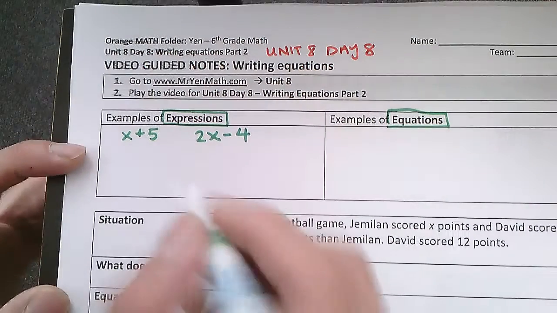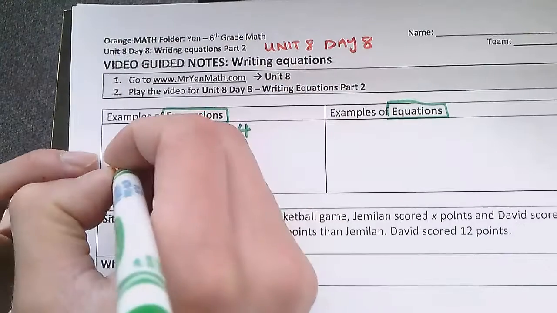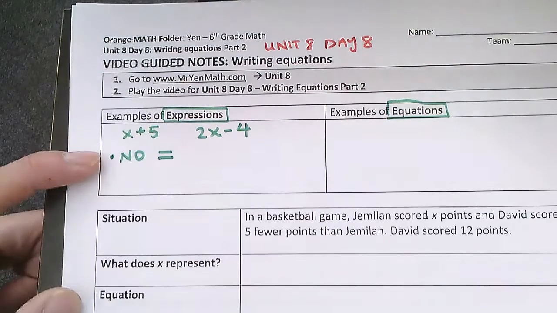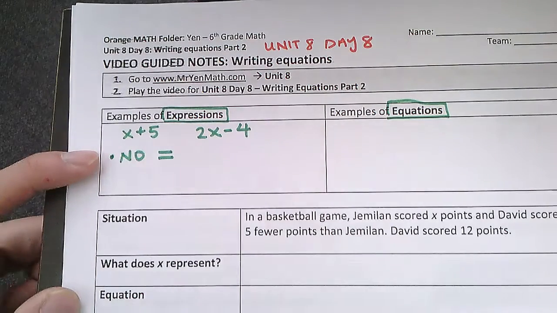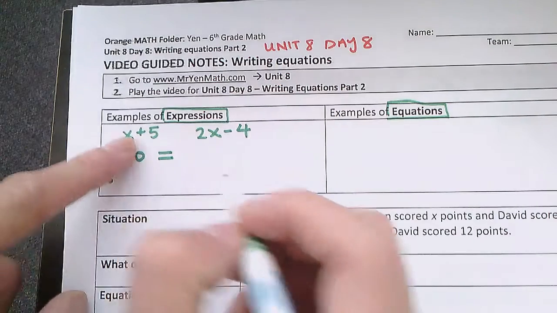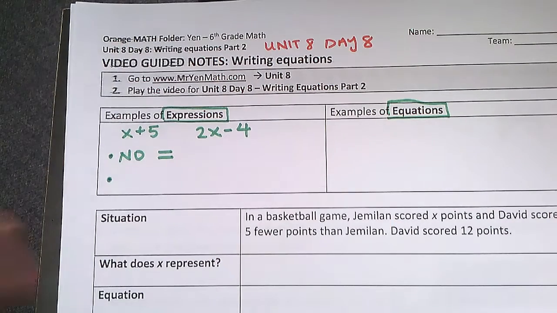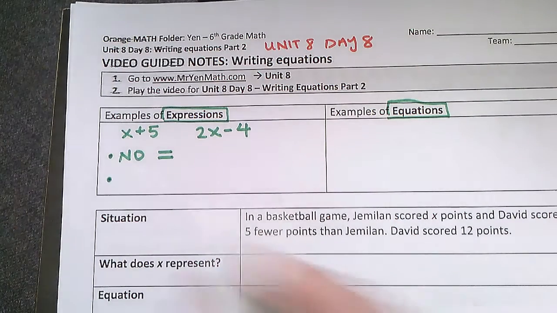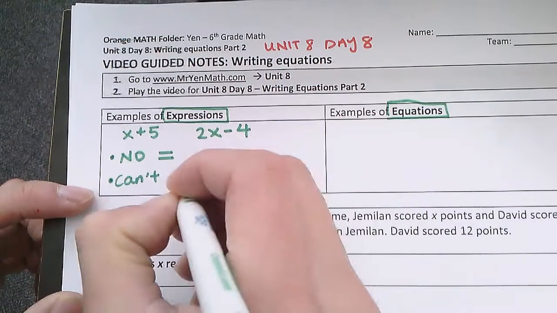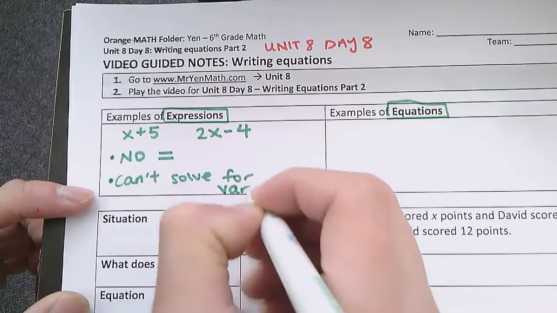What I want you to remember about expressions is, go ahead and put a bullet point right here, they have no equal sign. In an expression you have a variable, but you can't solve for what the variable is. You don't know what the variable is. So we'll write can't solve for variable.